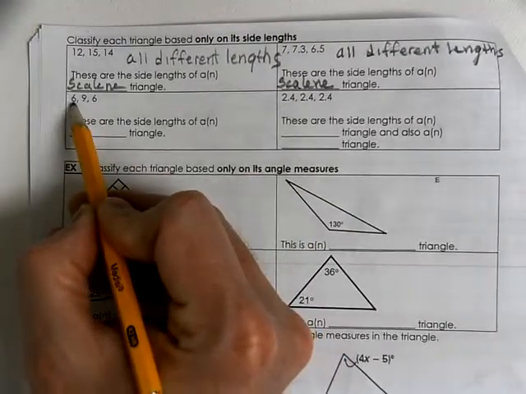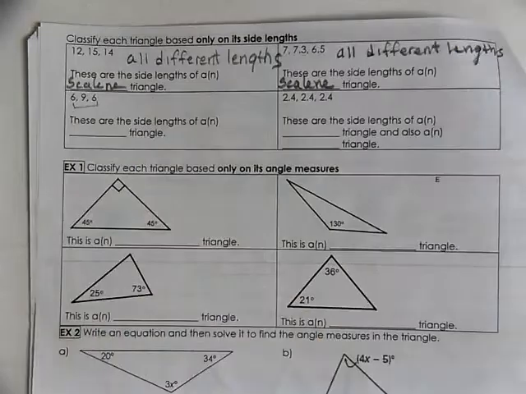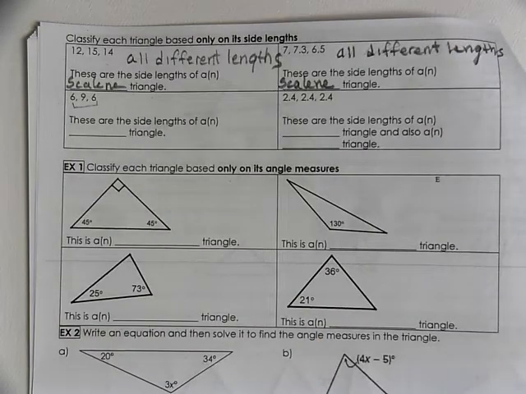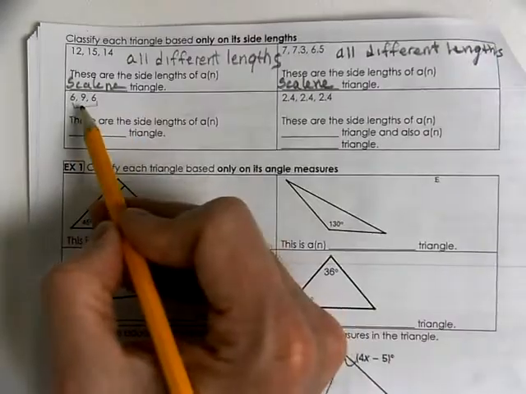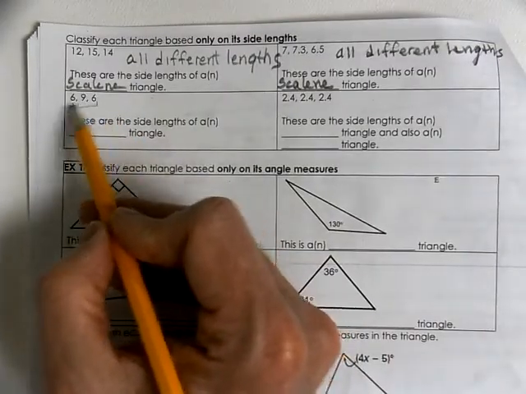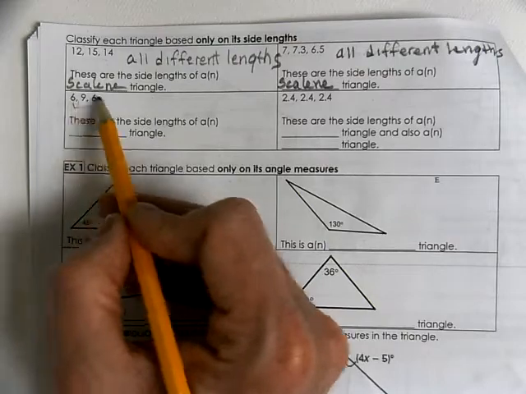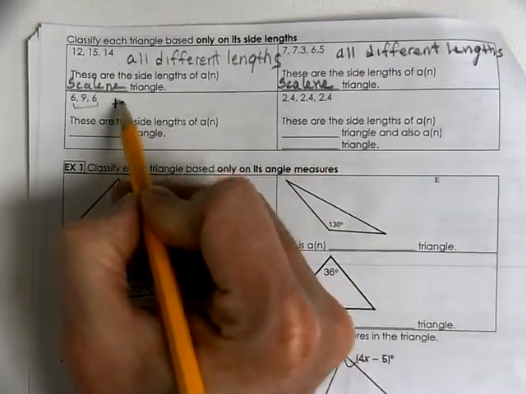In this case, the 2 smaller sides add up to be more than the longest. So yes, this could actually make a triangle. And we recognize that 2 sides are the same.